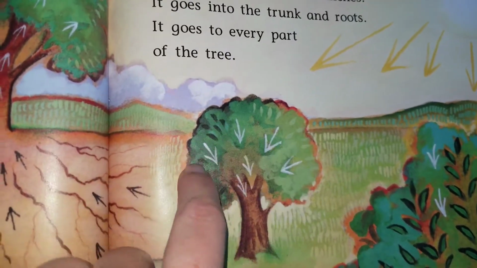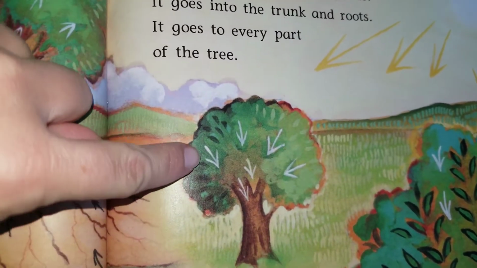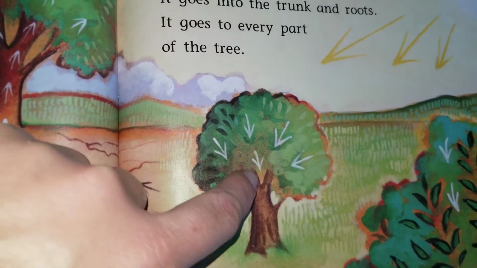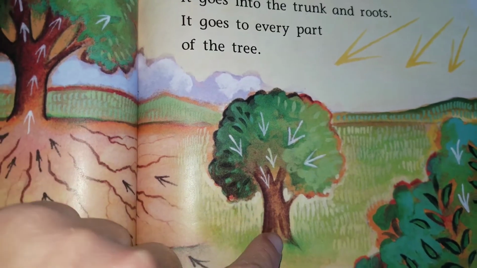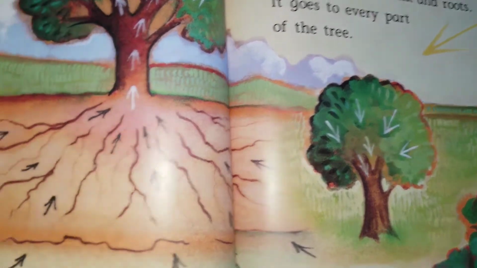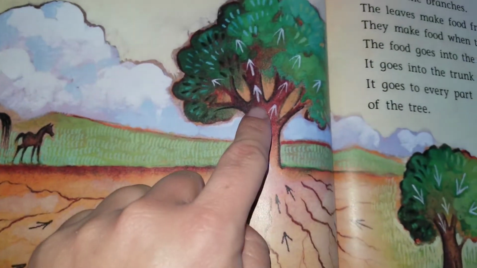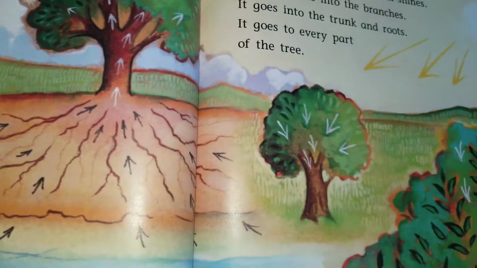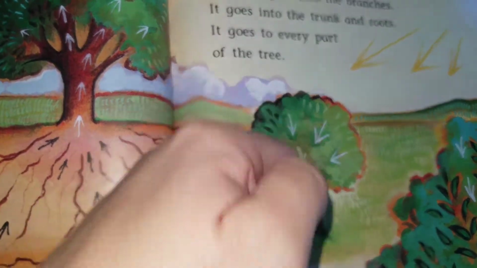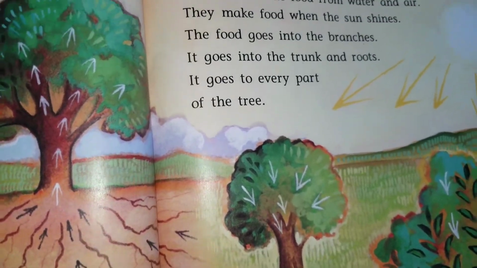Now, since the leaves are over here on the top, the leaves have to send down the food. They're going to send down the food to the branches, and then the branches will take the food to the trunk. So you see, there are two ways. One way is in for the water and the nutrients, and the second way is down from the leaves to the trunk. All right, boys and girls, so it's time for us to draw our tree.